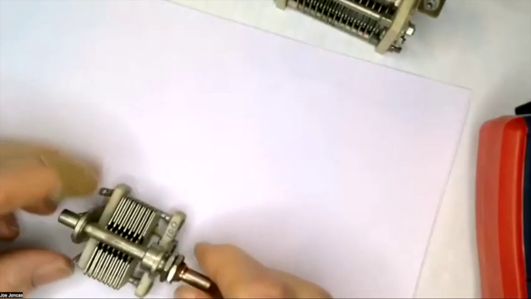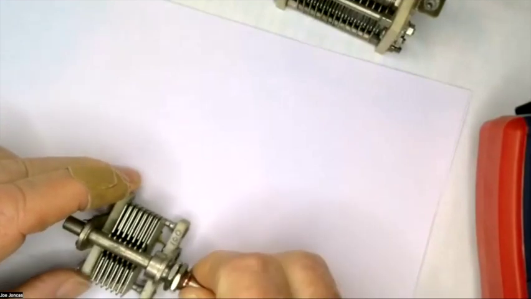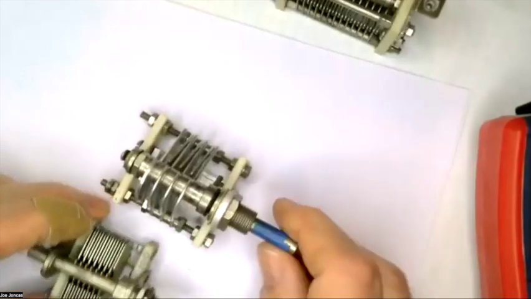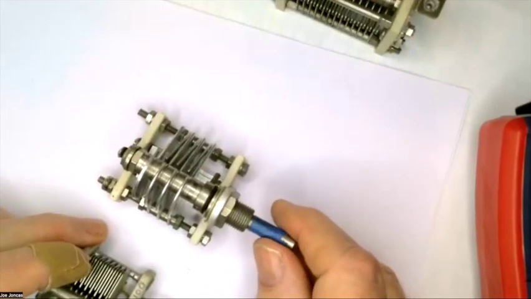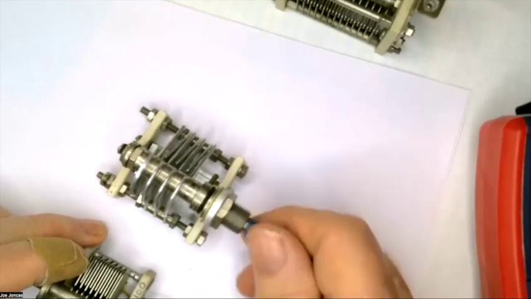Just another one. These are real close together. You would not want to put a lot of voltage on that because it would snap across. Here you could probably easily put 1500 volts on this and it would not arc across. So this is for high voltage. This is much lower voltage.